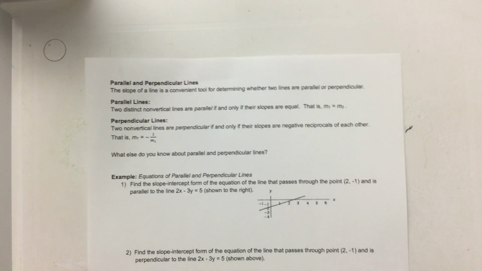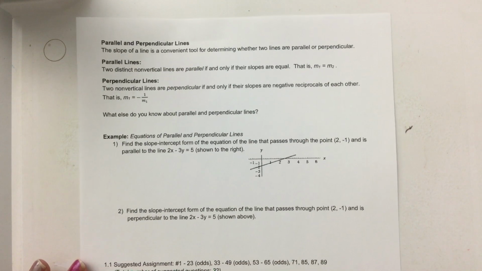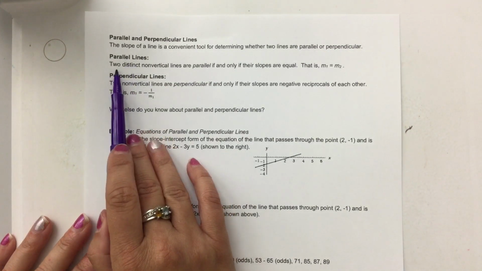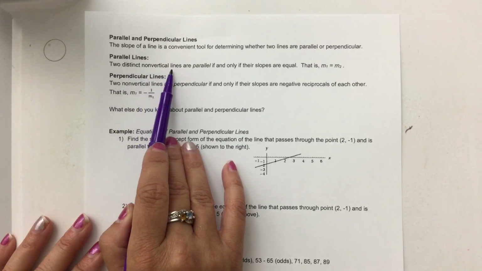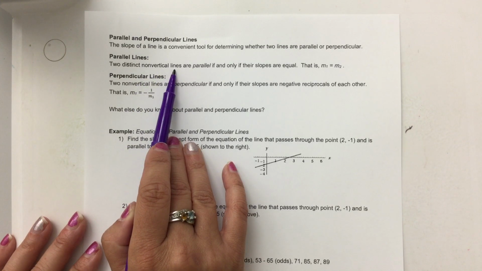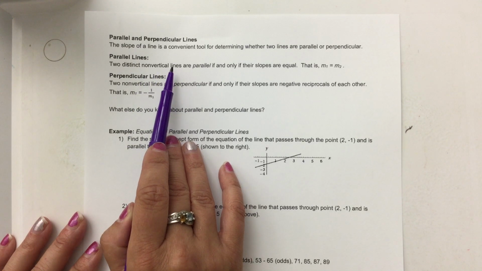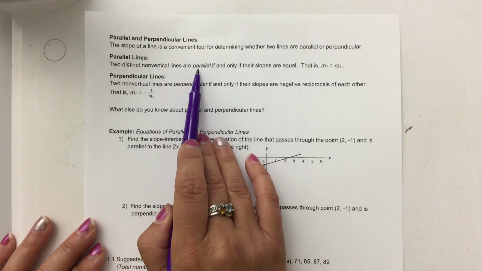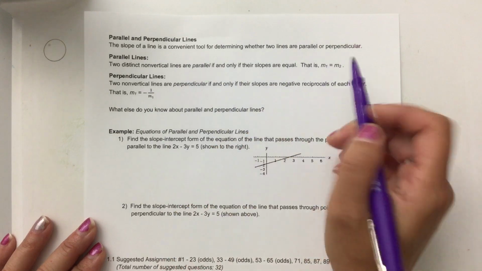Now, here's one of my favorite parts: parallel and perpendicular lines. The slope of a line is super convenient if you want to determine if two lines are parallel or two lines are perpendicular. Okay, this is how it works. Parallel lines, it says two distinct non-vertical. Remember, if you have a vertical line, that means its slope is undefined. So we're looking at lines that are not vertical. They are parallel if and only if their slopes are equal.